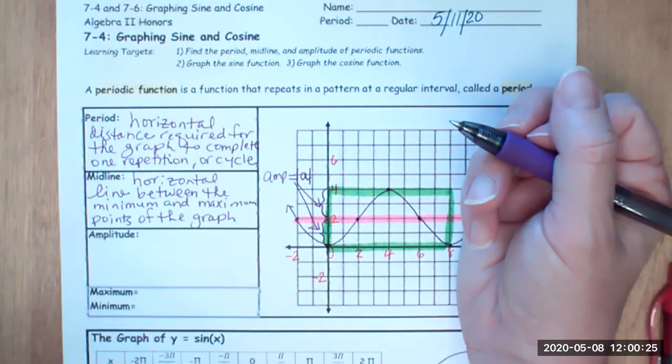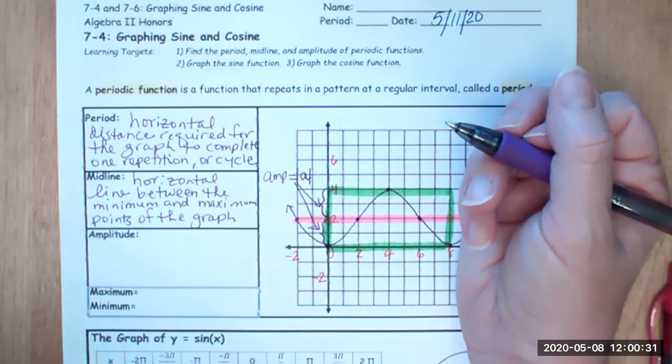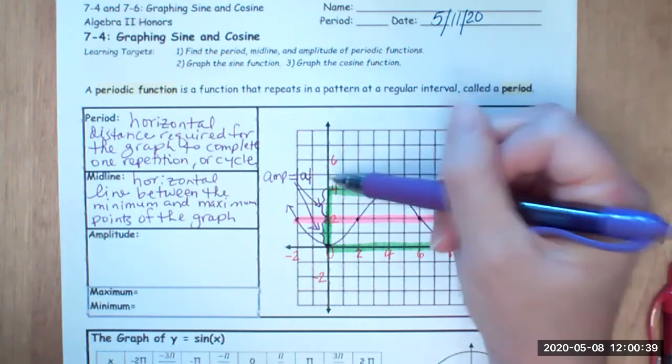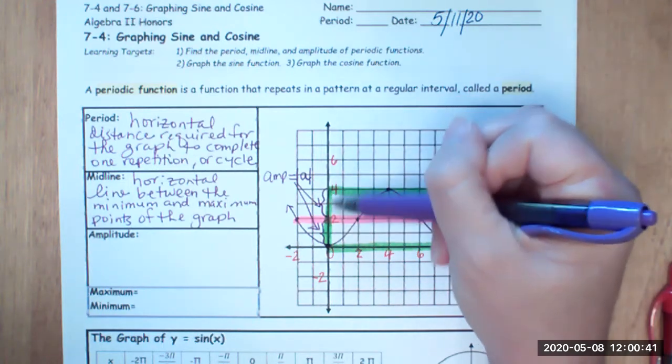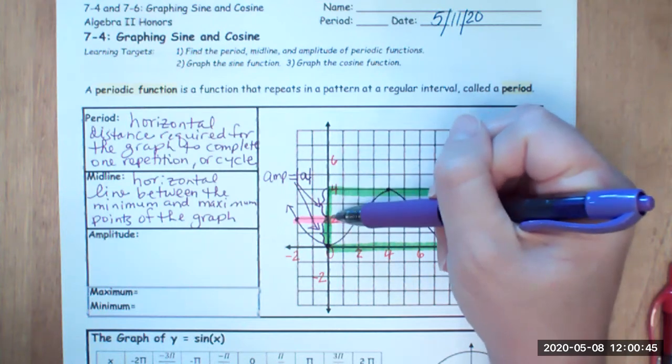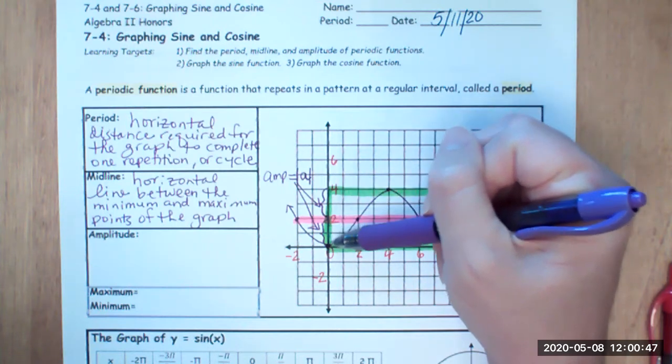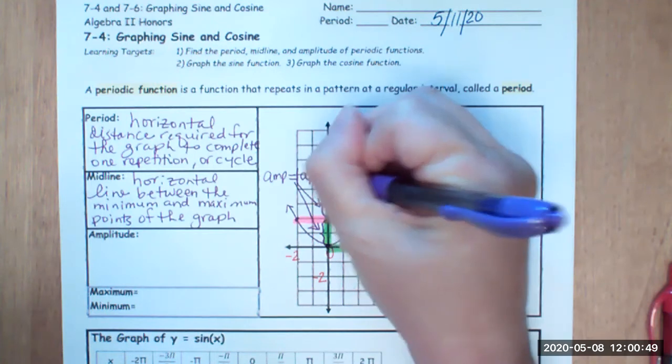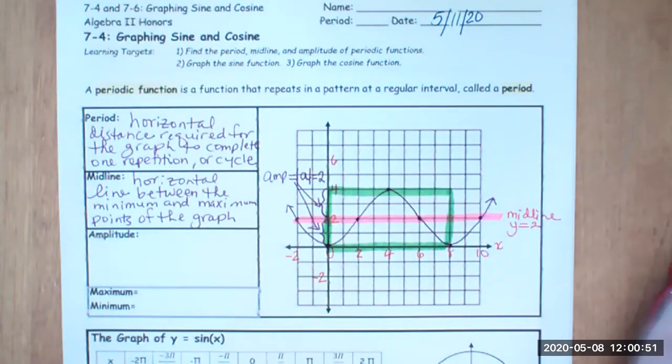For example, if the graph is reflected, it's the letter A that we've used before to represent vertical stretch or shrink and also reflection. So we know it can be negative, but amplitude is a distance, and so it's positive. And so we can see in this case here, the distance between the midline and the max is 2 units. The distance between the midline and the min is 2 units. So the amplitude in this graph is 2 units.